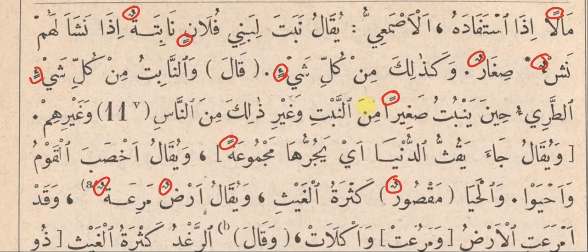We discussed this in the video about lowering the nouns, but we don't have to worry about that for now. We use the marks we know, and by using what we learned, we gain a lot more knowledge than we think we know already. So now we picked all these tanweens.